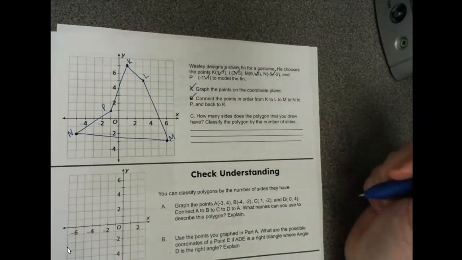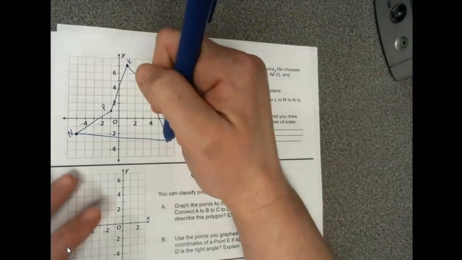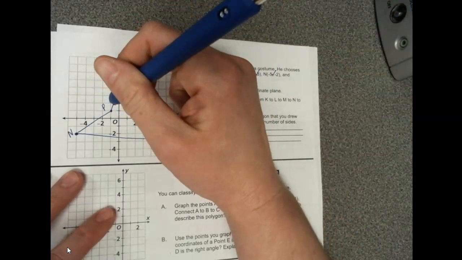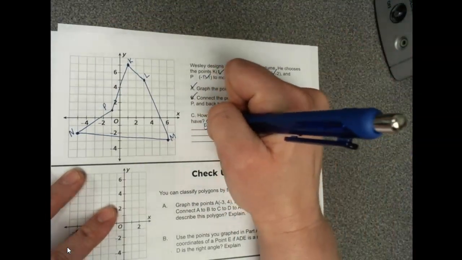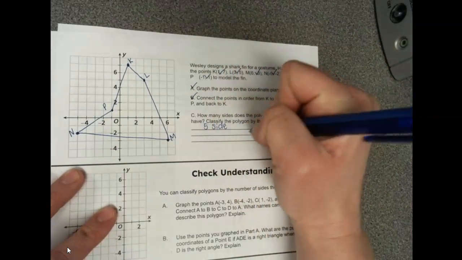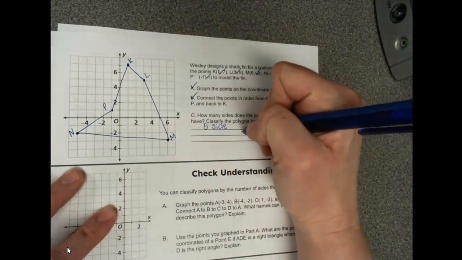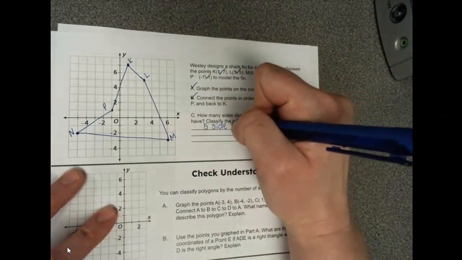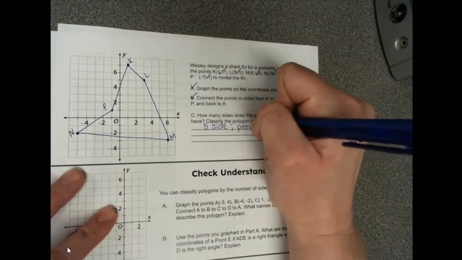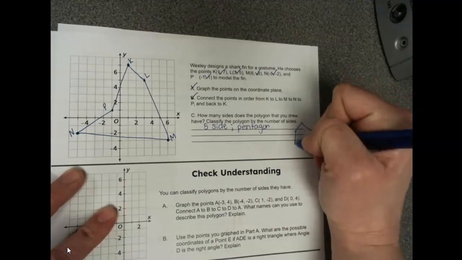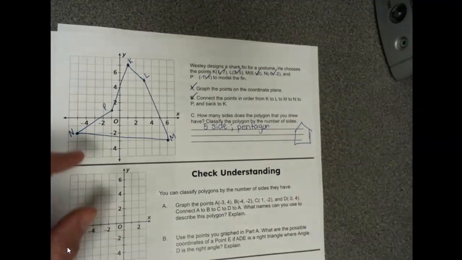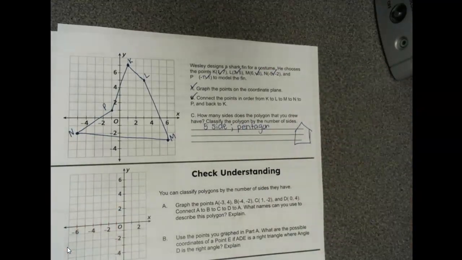How many sides does the polygon that you drew have? 1, 2, 3, 4, 5. 5 sides. A 5-sided shape is a pentagon. Now, most of you, when you think pentagon, you think something that looks like a house. But it doesn't just have to be that. Any 5-sided shape is a pentagon.